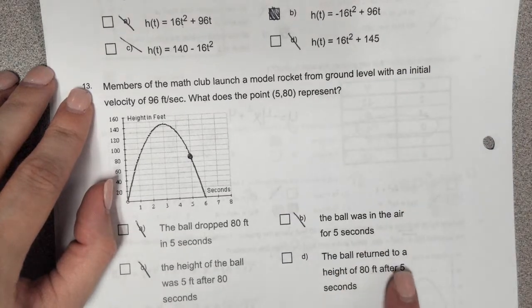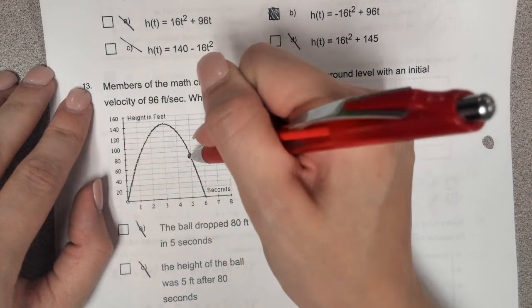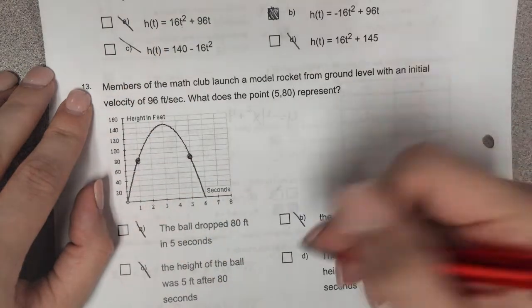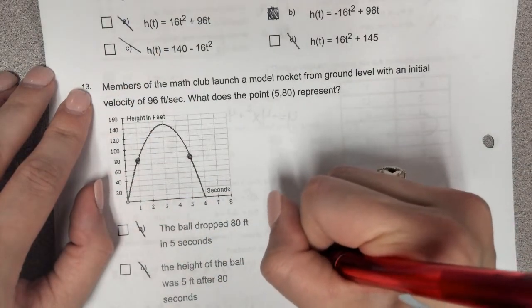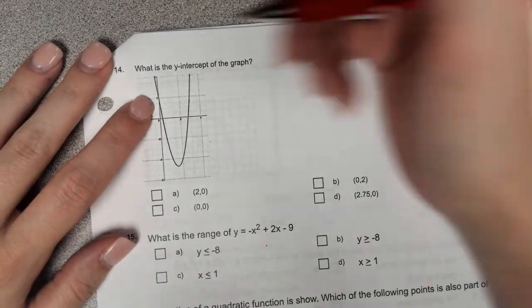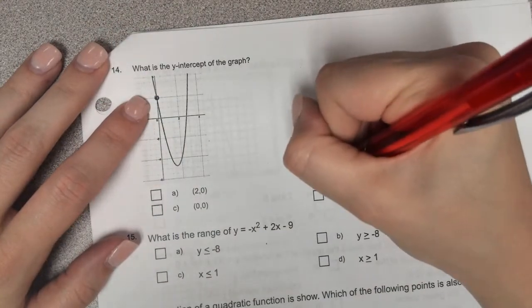The ball returned to a height of 80 feet after 5 seconds. After 5 seconds, yes, it's going up and then it's returning to 80. It was also at 80 over here at 1 second. So this is correct. What is the y-intercept? That's where it crosses the y-axis, so it's right here at 0, 2.